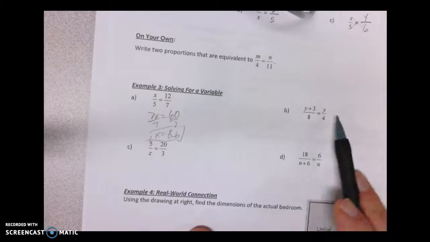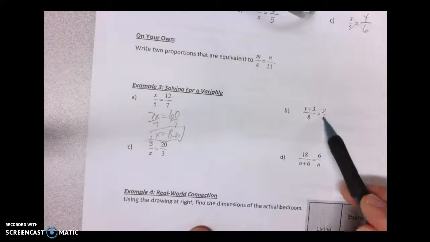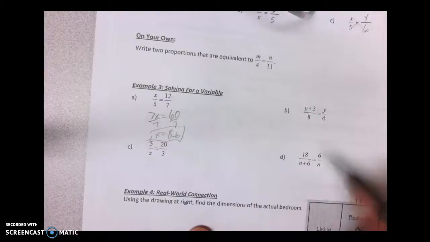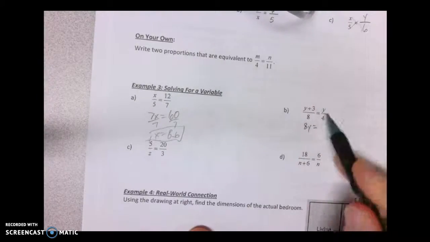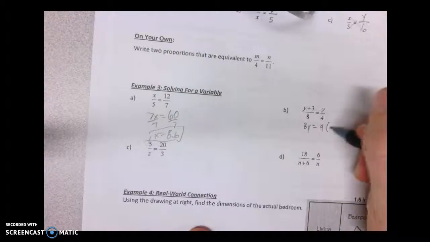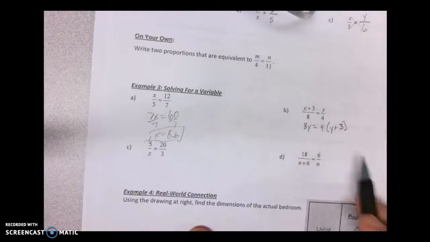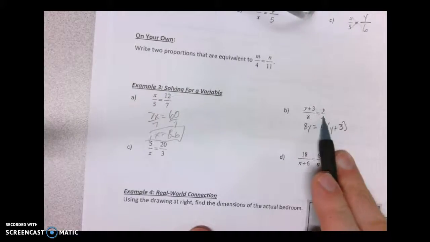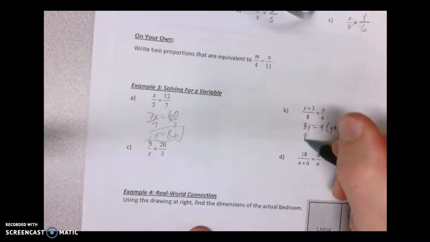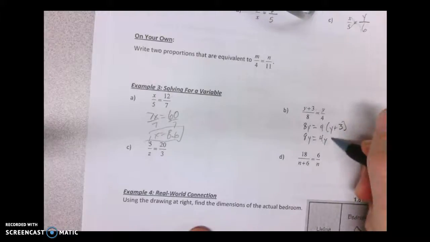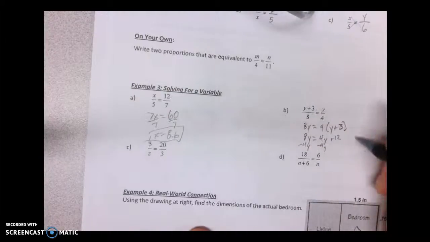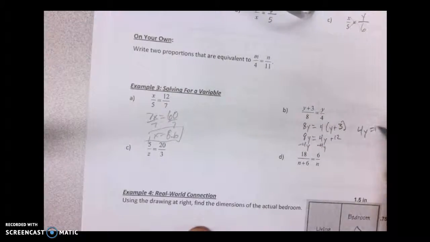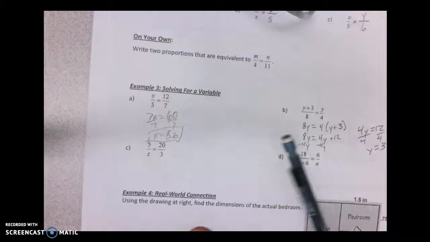For B, we're going to cross multiply also. The big deal here is you got to distribute the 4 to both of these when we cross multiply. So we get 8 times y is 8y equals 4 times y plus 3. And then I need to distribute that. I got to multiply this 4 by everything here. So it becomes 8y equals 4y plus 12, minus 4y from both sides. We get down to 4y equals 12. Divide by 4, divide by 4, and y equals 3.